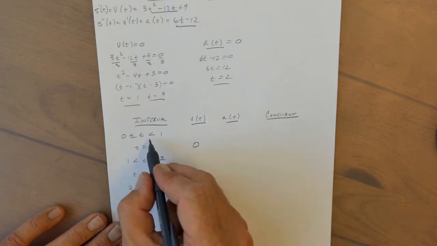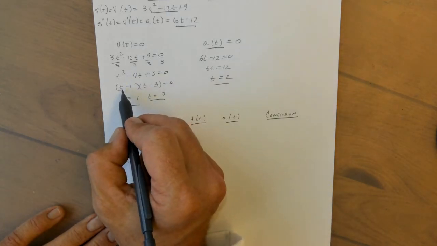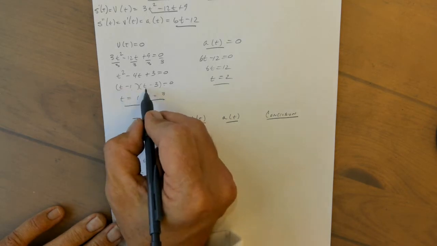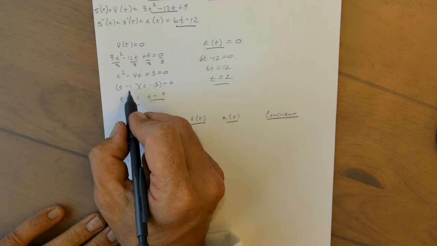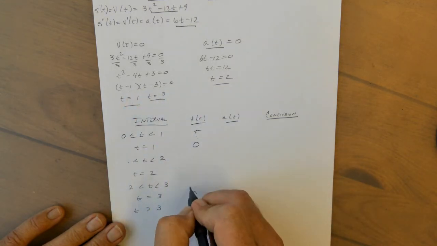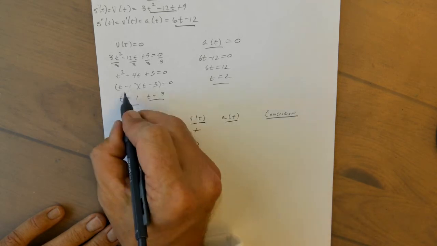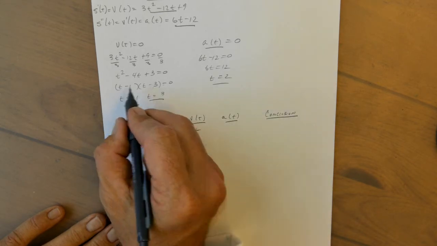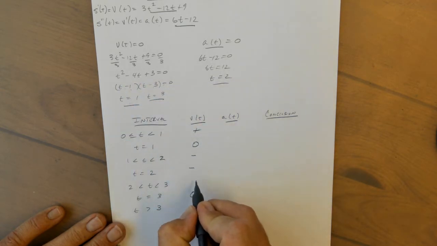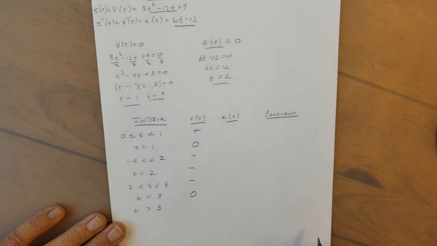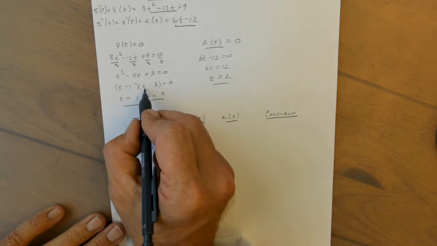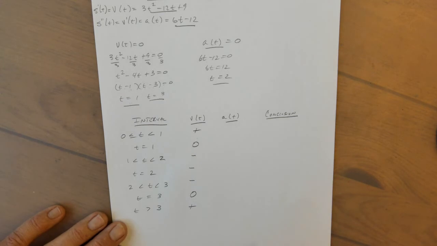For values less than 1, say if I plugged in 1/2, this factor would be negative, that factor would be negative, the product would be positive. Between 1 and 3, if I plug in 2, this factor is positive, that factor is negative. So for all those values, we know the velocity is negative. For anything greater than 3, if I substitute 4 for t, we get a positive value.